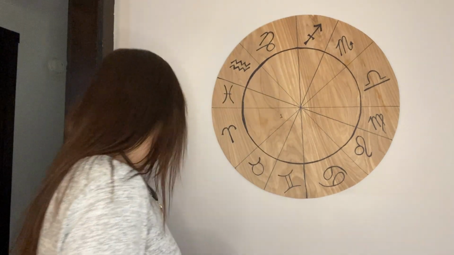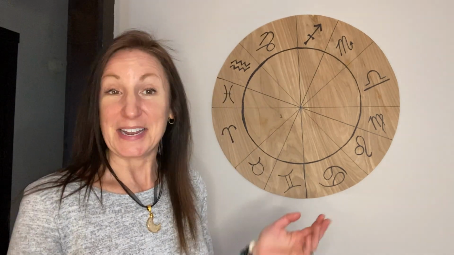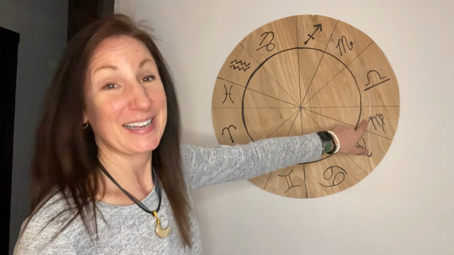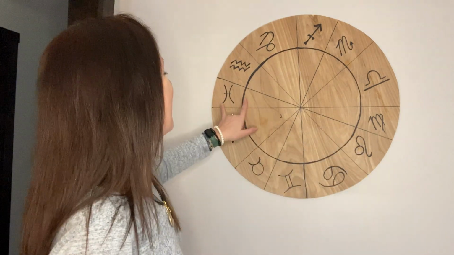You can hear my dogs in the background. They're very interested in what I'm doing and why I'm just standing here. They're both, I guess they want to eat. That's my 6th house right there.